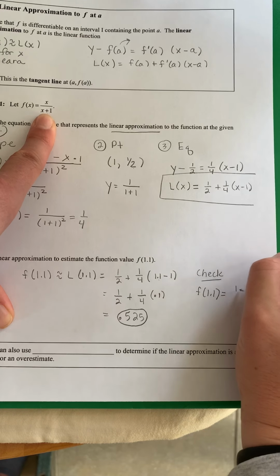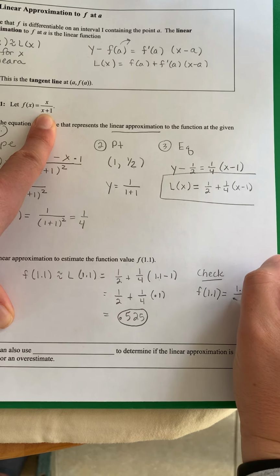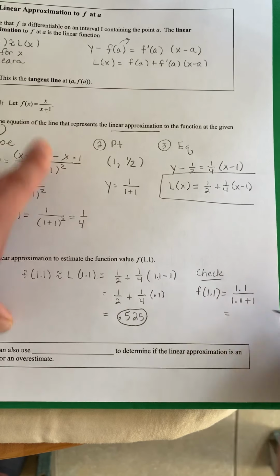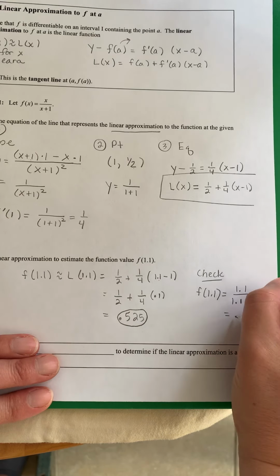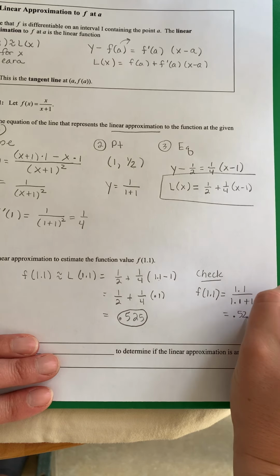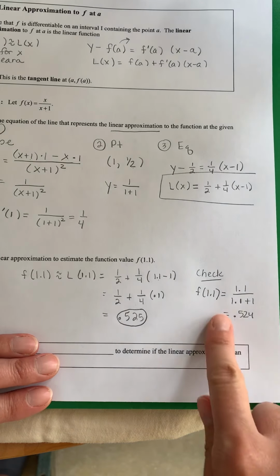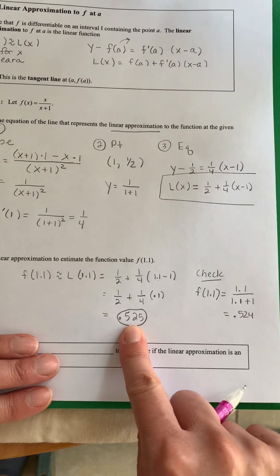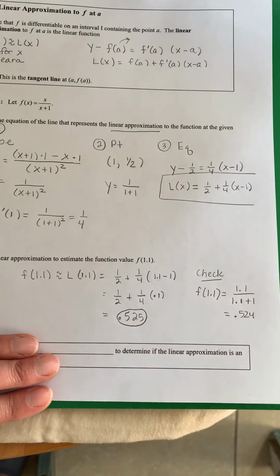So I'm going to have 1.1 all over 1.1 plus 1. And when I plug that into my calculator, I see that the exact answer is 0.524. And that gives me a good check of my work. So 0.525 is a little bit of an overestimate, but I know that I did it right, and that completes this example.